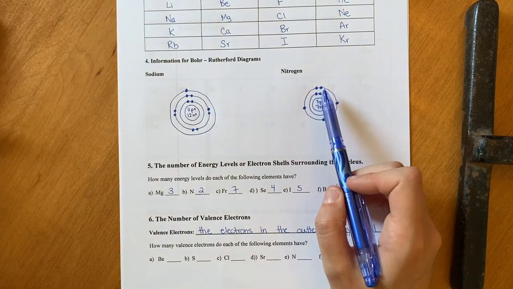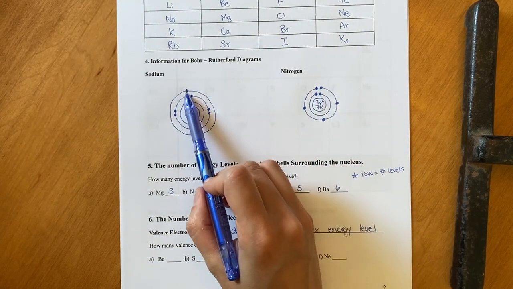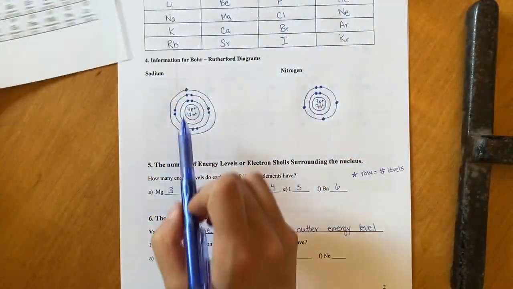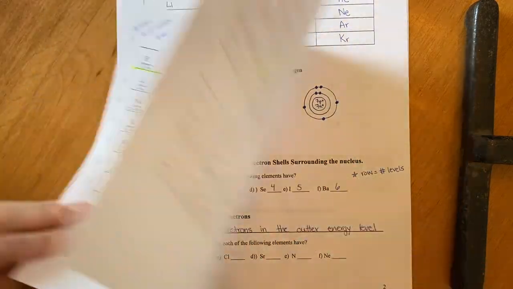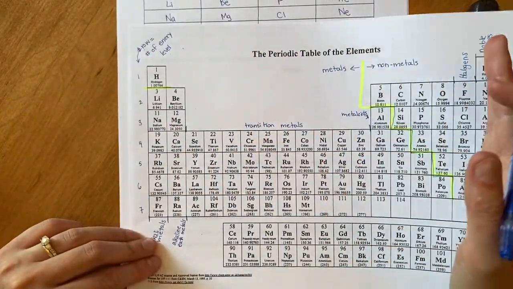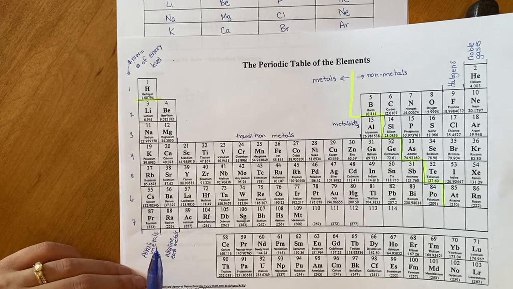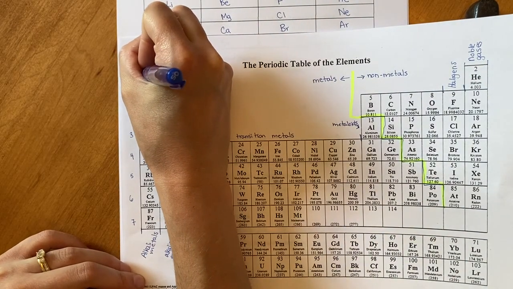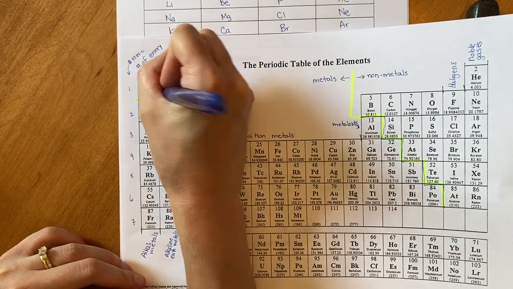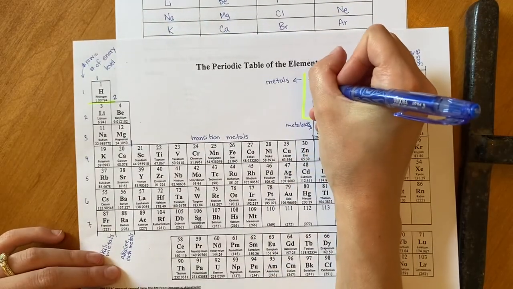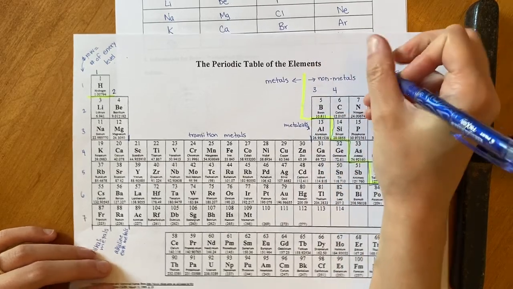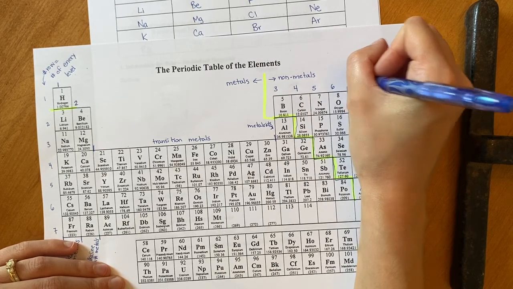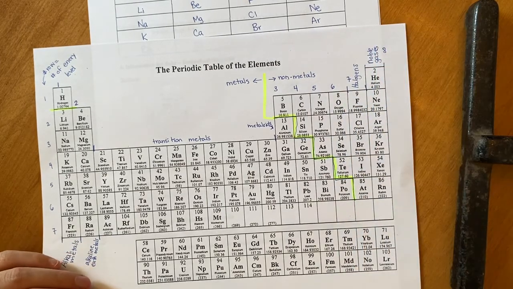Hopefully you can see that sodium, for example, is in group number 1, and it has 1 valence electron. So when we count across the columns, that is going to tell us the number of valence electrons. You can add that to your periodic table. 1, 2, now we skip this middle section all the way over here to 3, 4, 5, 6, 7, and 8.